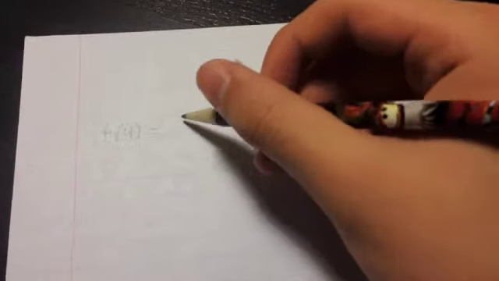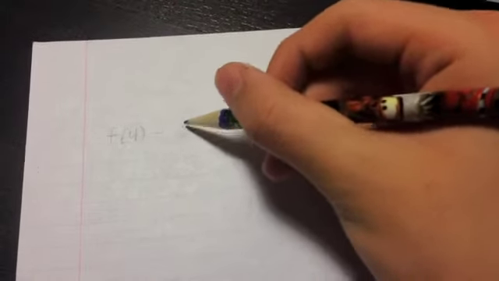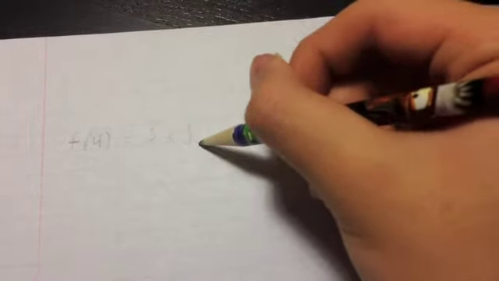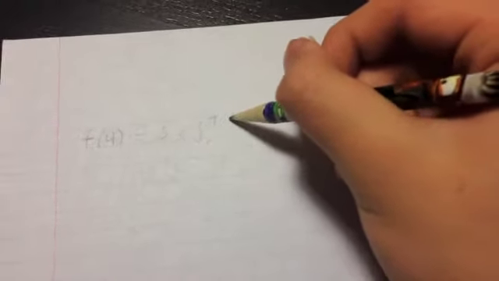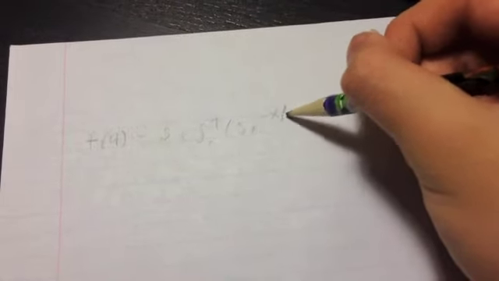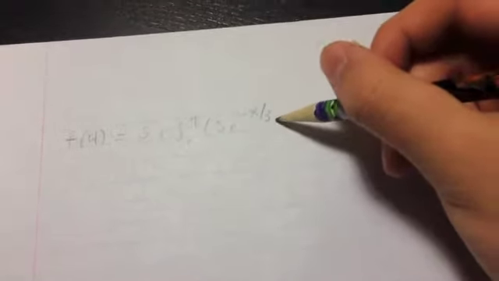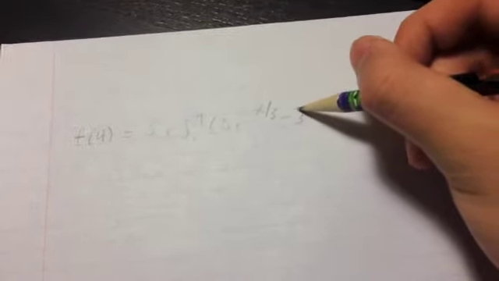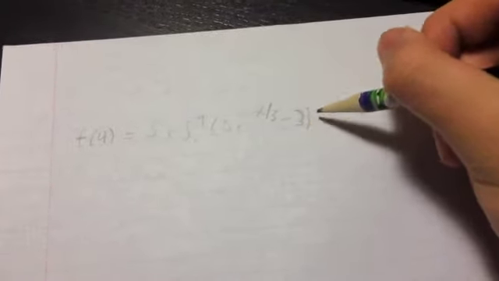Now for f of 4, we see that it's the same situation where it's 5 plus the integral. It's a little bit unclear, but let me try to focus this. The function is 5e to the negative x over 3 minus 3, and dx.